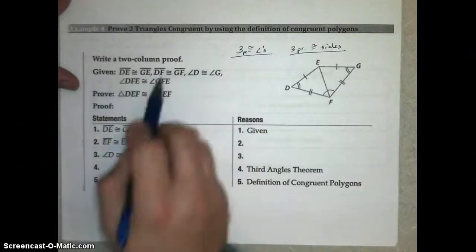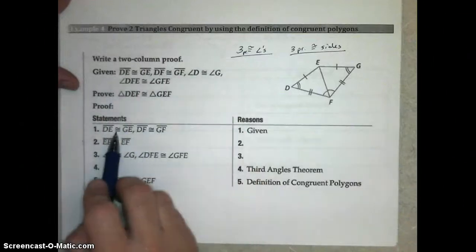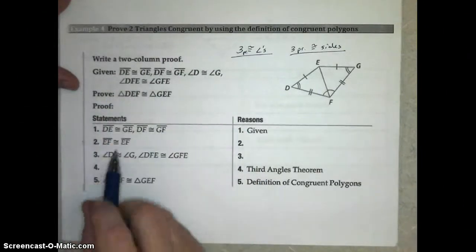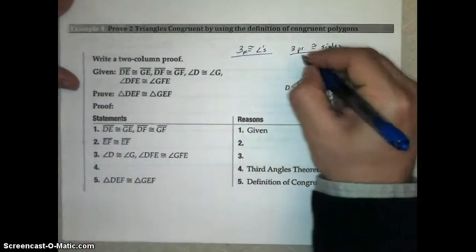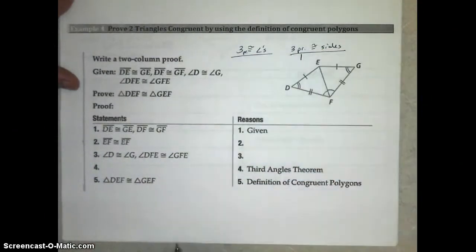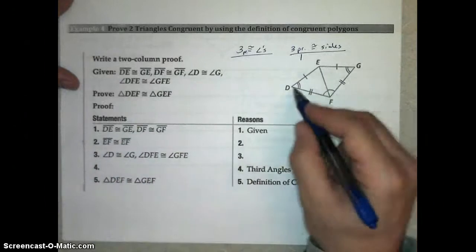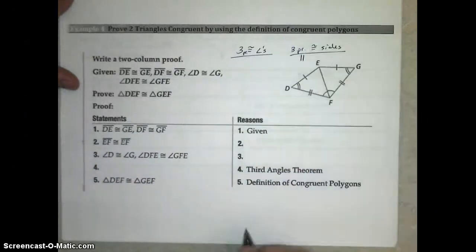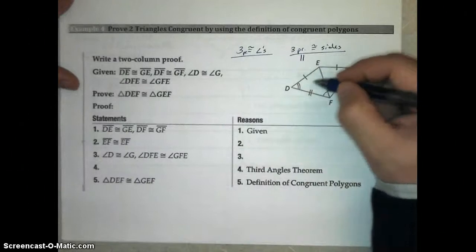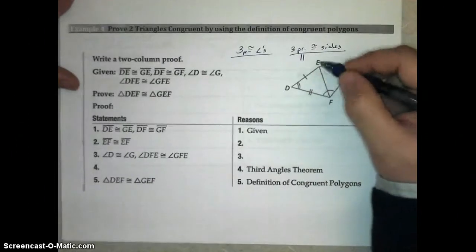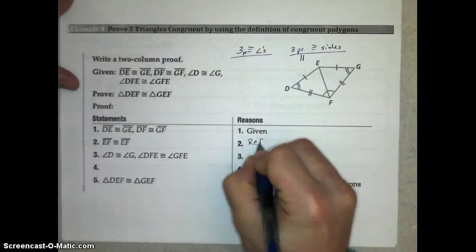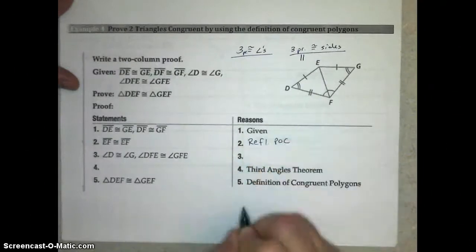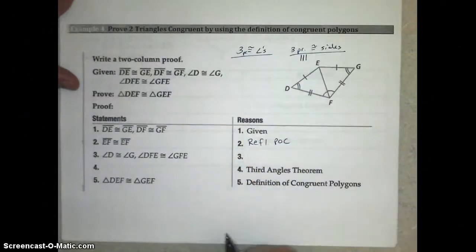All of the given information is not included in that first statement. So we will come back to the rest of that given in just a minute. But if I know that DE is congruent to GE, there's one pair of congruent sides. And DF is congruent to GF, there's another pair of congruent sides. The only other side of each triangle is this side EF, which is shared by both triangles. Well, EF is obviously congruent to itself by the reflexive property. So there's my third pair of congruent sides.